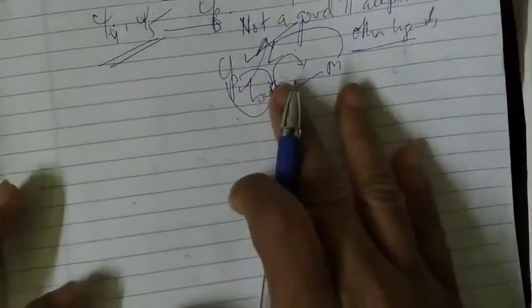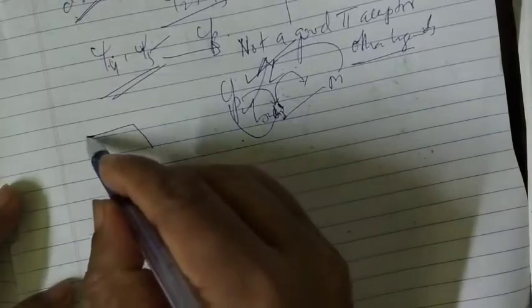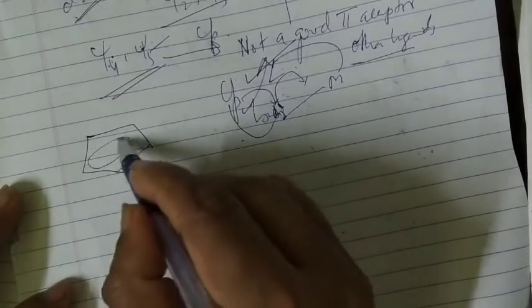Now if we put two cyclopentadienyls, what will happen? This is one cyclopentadienyl, and that's what ferrocene has. Now I have taken two cyclopentadienyls: this is one cyclopentadienyl and another cyclopentadienyl.